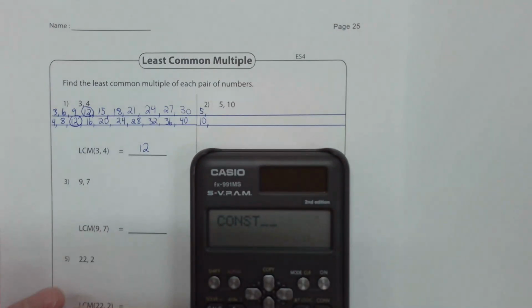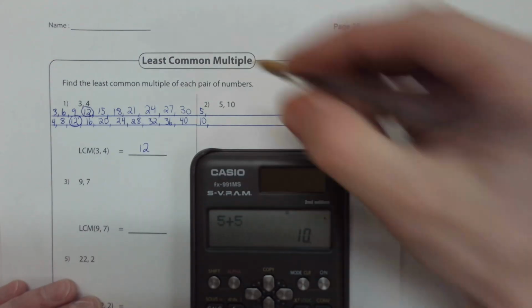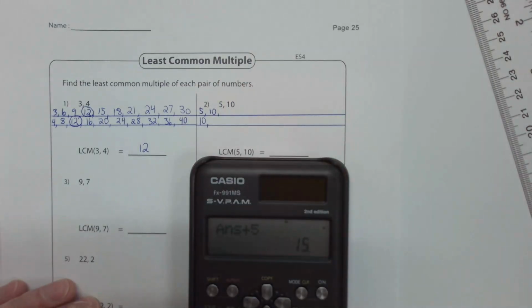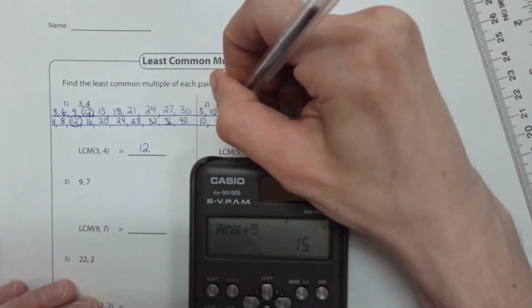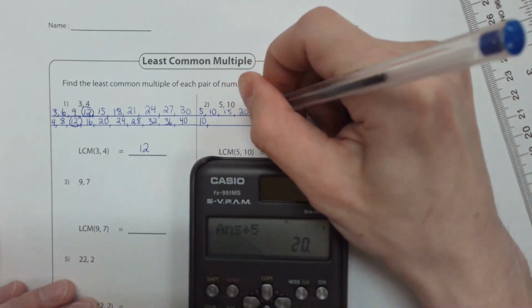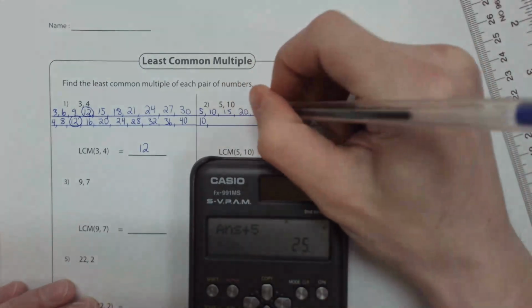Let's start with the top row. 5, oops, 5 plus 5 equals 10, plus 5, plus 5.